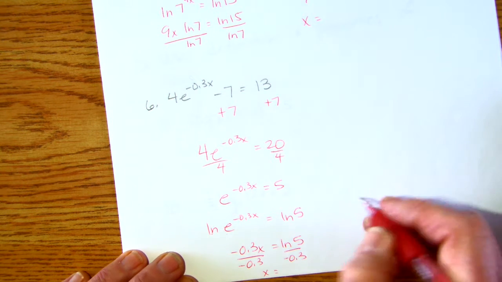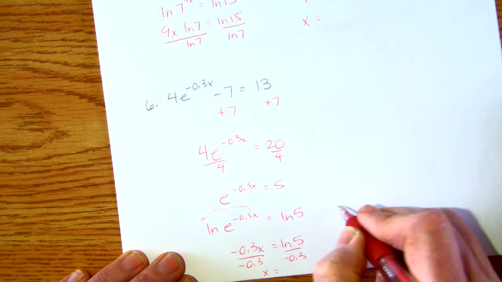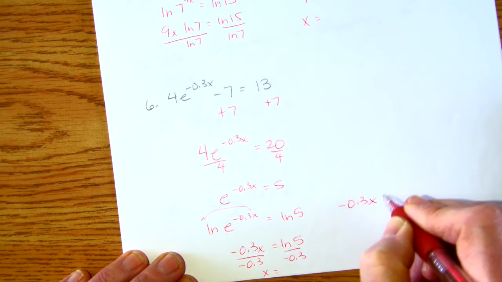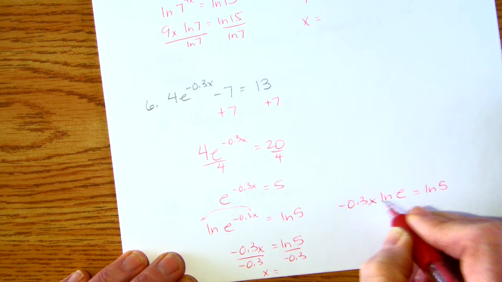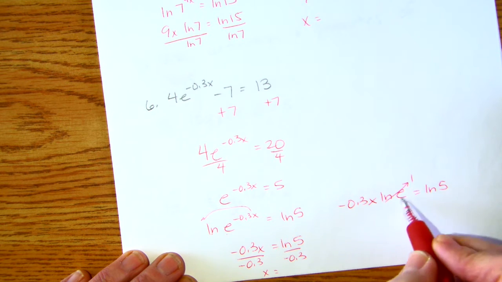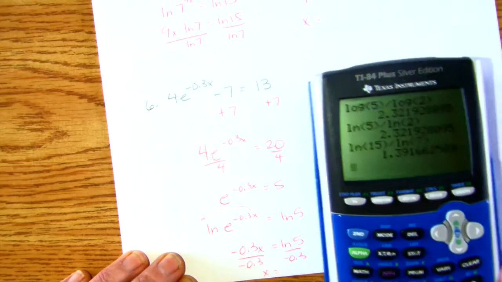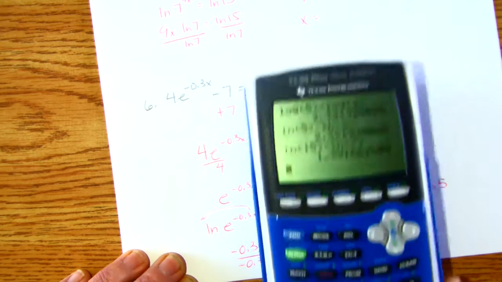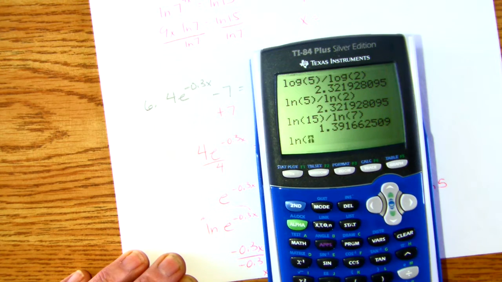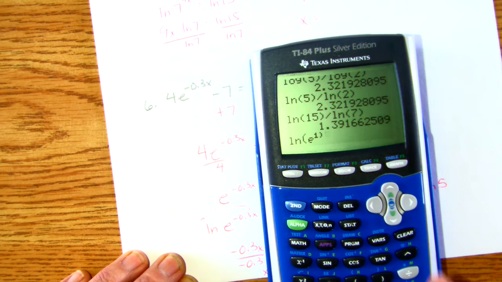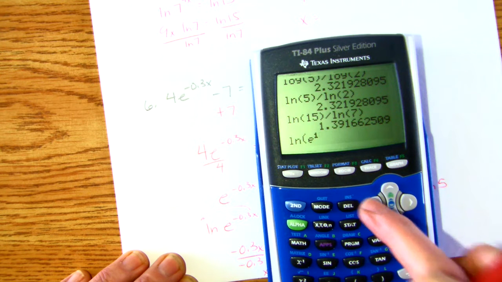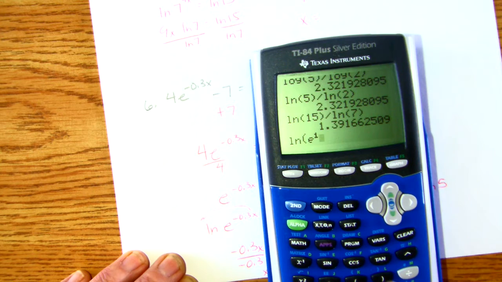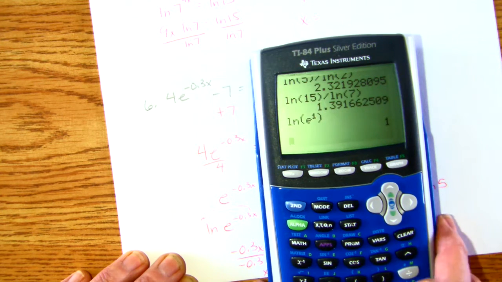Now, just to show you, what about that rule? Well, we can do the rule where the exponent comes down front. Negative 0.3x times natural log of e equals natural log of 5. Well, the natural log of e is just 1, because ln says, what do I need to raise e to get e? Well, that answer is 1. And just to prove it to you, I'll do the natural log of e to the first. And the answer is just 1.